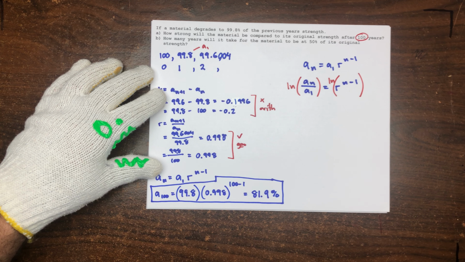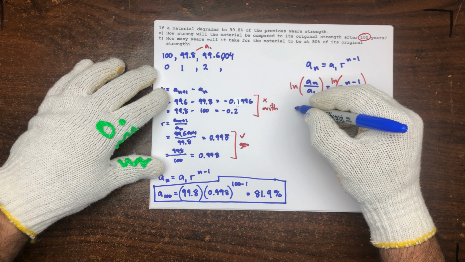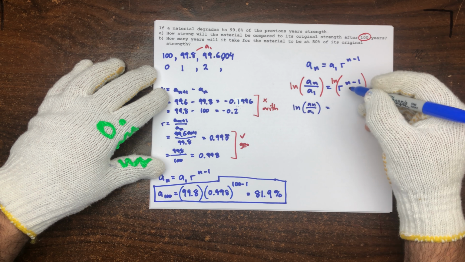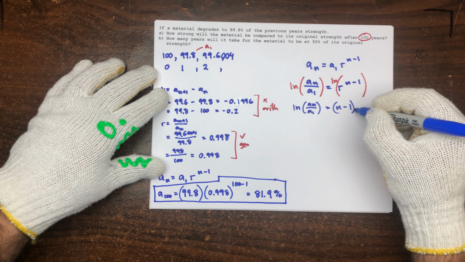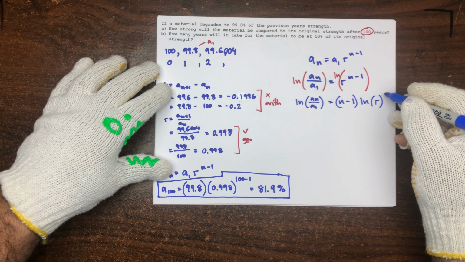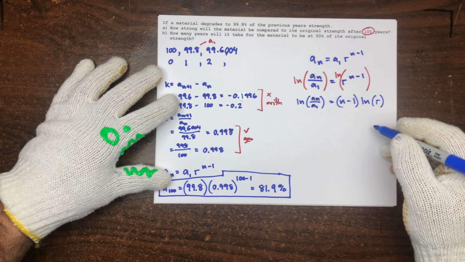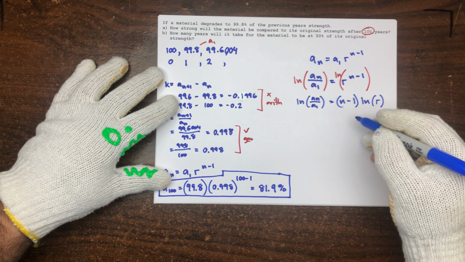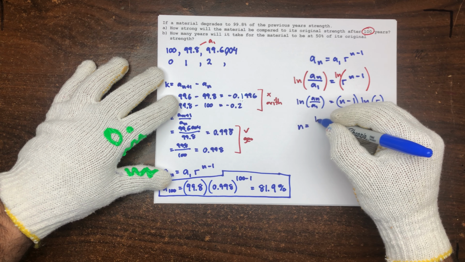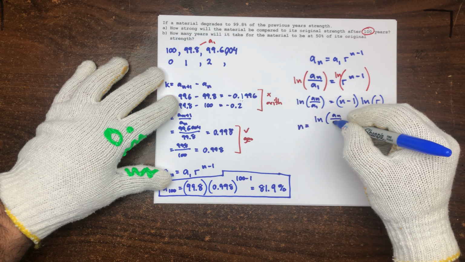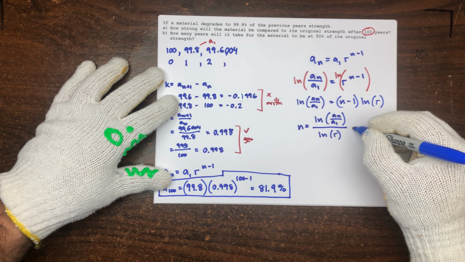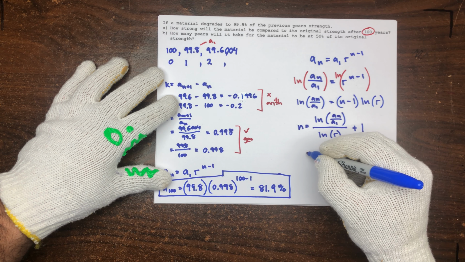It takes it down. So when you take the log there, this one will just stay as log of a to the n over a to the 1, and this is going to be equal to n minus 1 times ln of r. That's the purpose of ln. That's why you use lns. It brings it down. And now we can just solve this. So now we're going to divide by ln of r and then plus 1. So n will equal ln of a to the n over a to the 1, divided by ln of r, plus 1. Let's plug in some numbers.